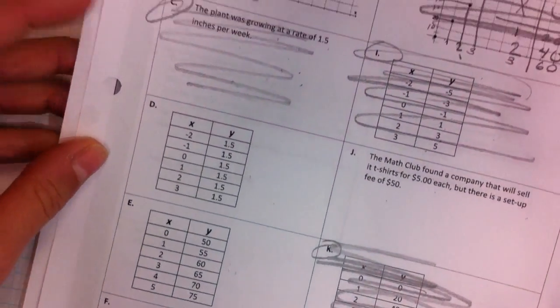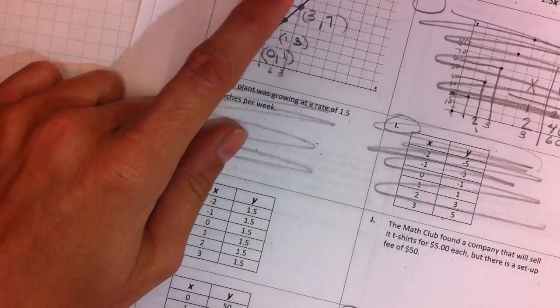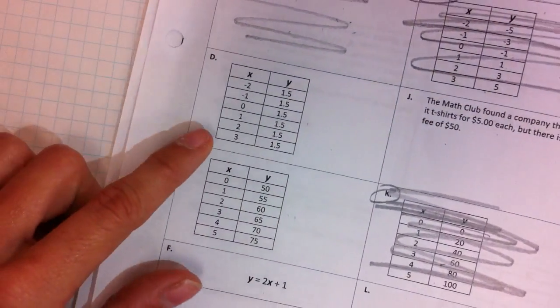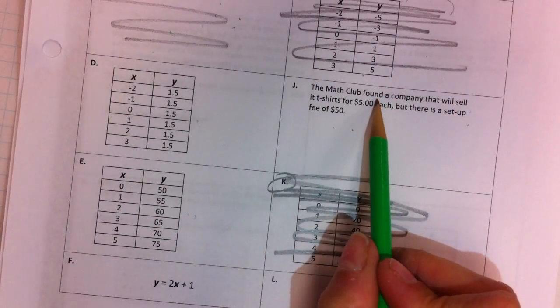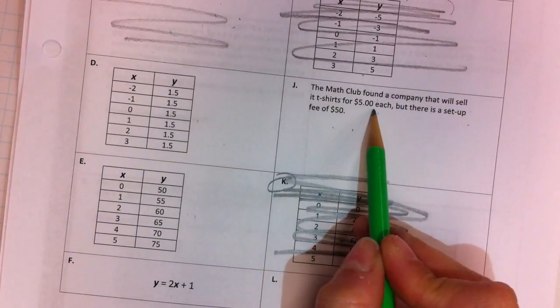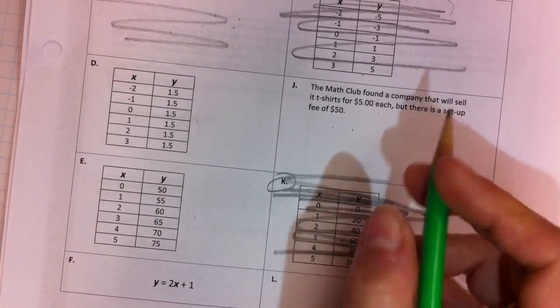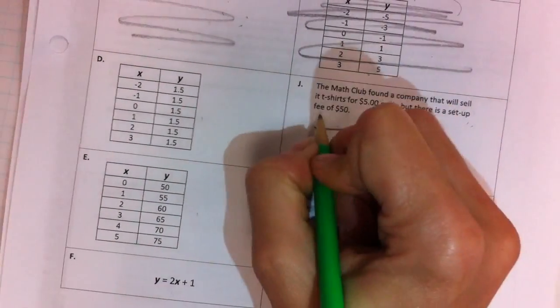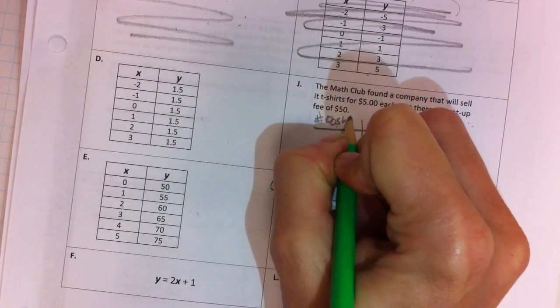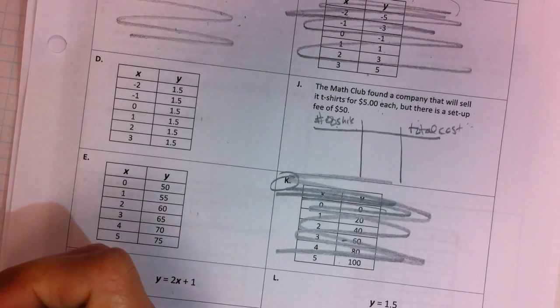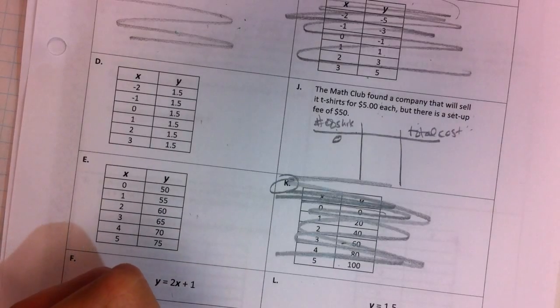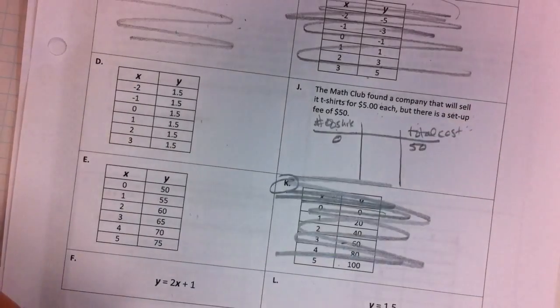Few more. All right, so we still got this one left, but we're going to leave that one alone because we can't find a match for it. So let's go ahead and take a look at J. The math club found a company that will sell t-shirts for $5 each, but there's a setup fee of $50. Well, let's see. If we do the number of shirts here, and we do the total cost here, let's plug in and see how much some of these t-shirts would make. So if I buy 0 t-shirts from these guys, I've still got to pay that $50 setup fee, so it's still going to cost me $50.